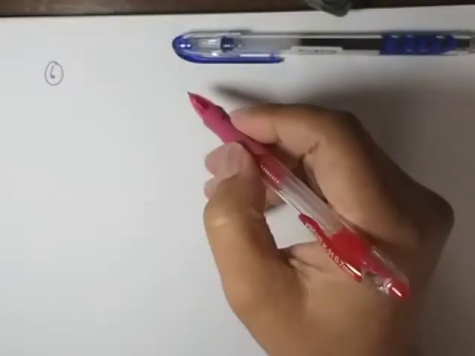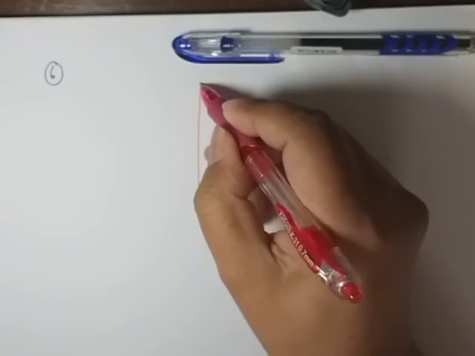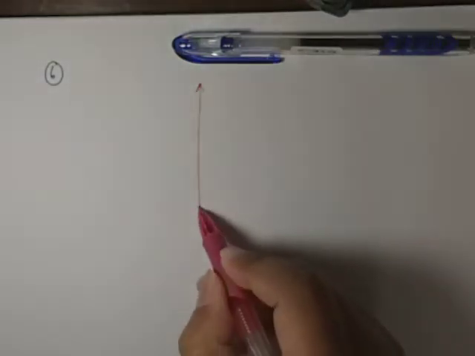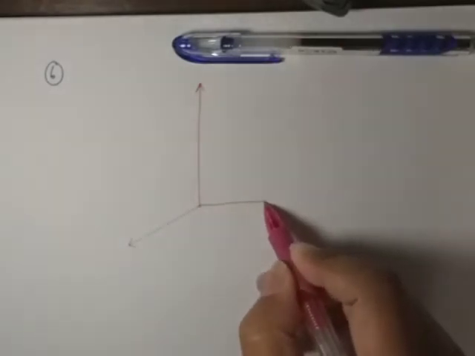So I'm going to draw my axes first, just to make sense. What I have here is the z-axis. I'm going to draw x, and this should be my y.